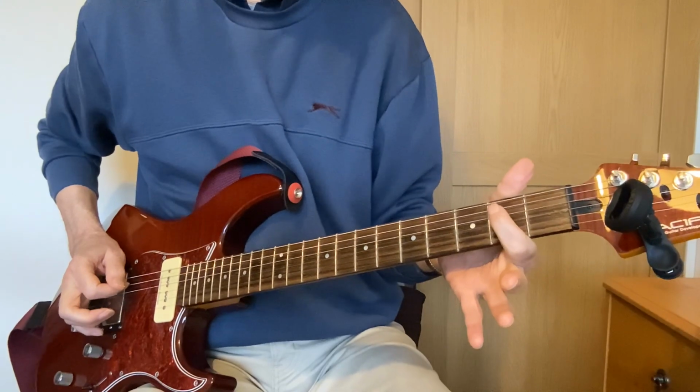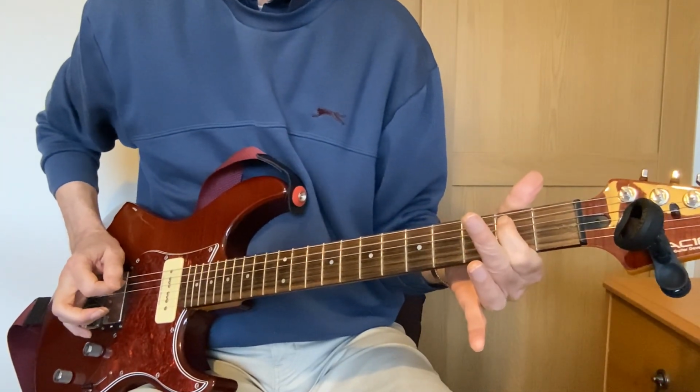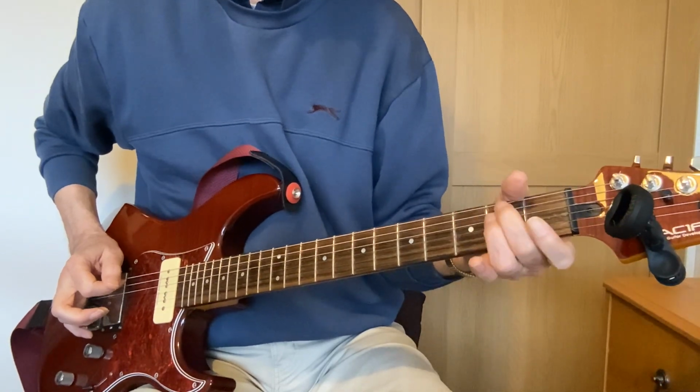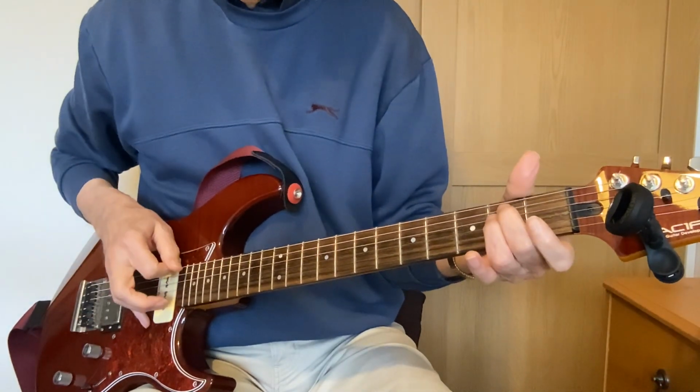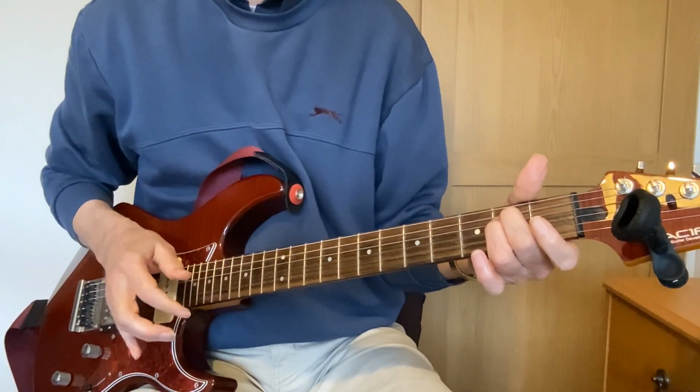So our first finger's doing most of the work here. And if you want to finish the song, you can play with an E minor chord. It is in the key of E minor.